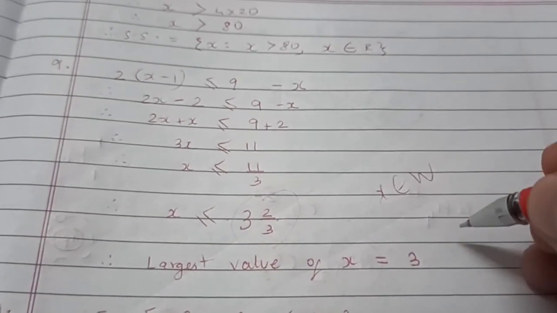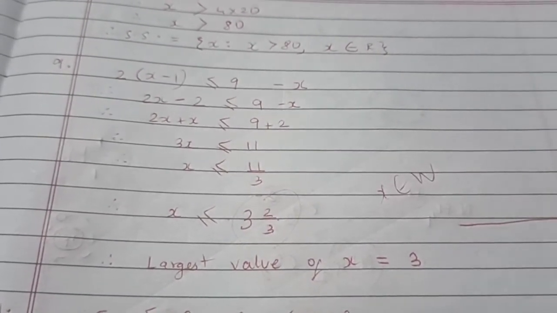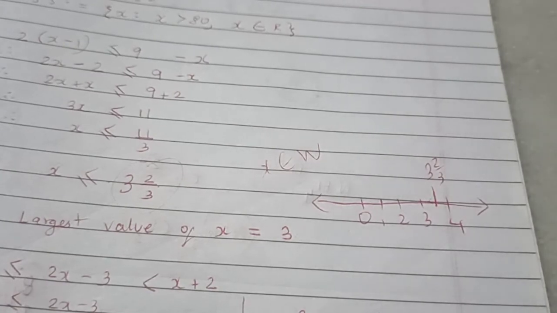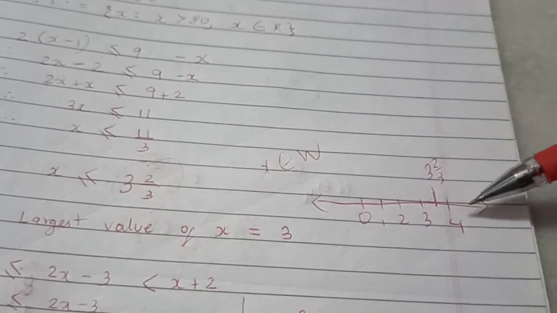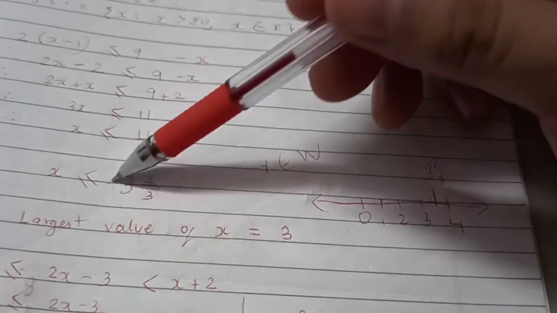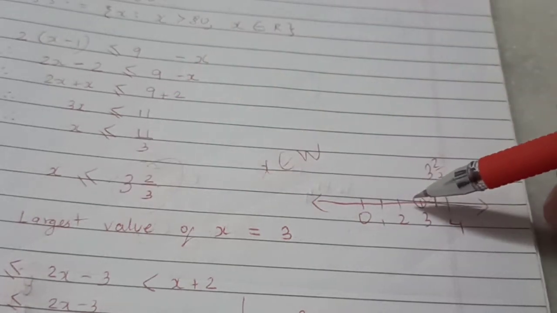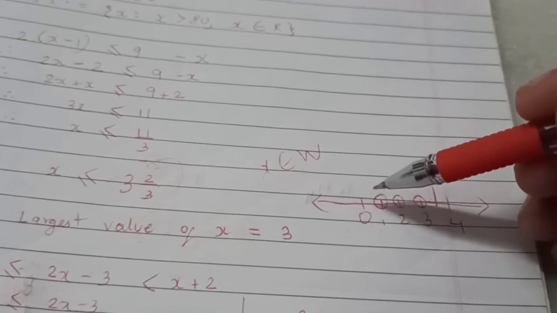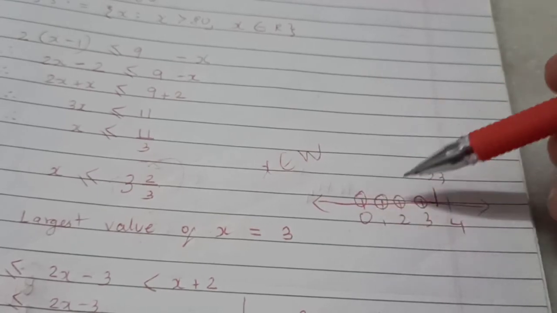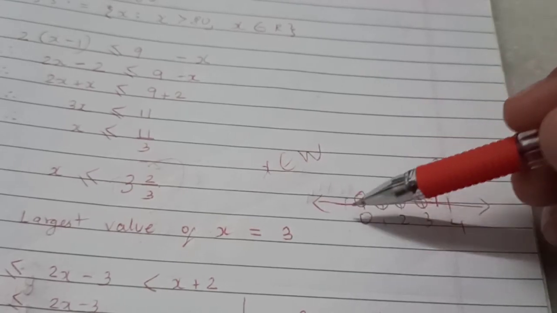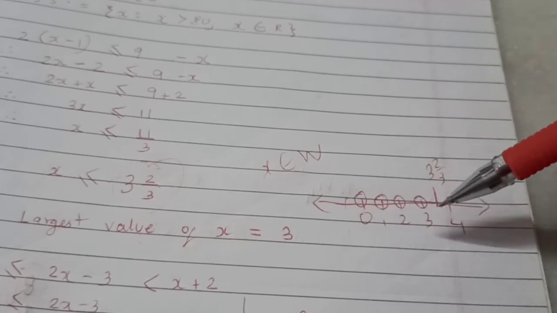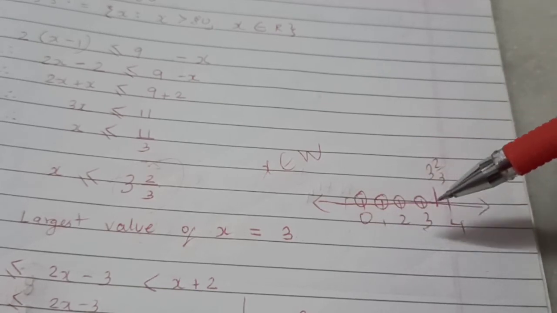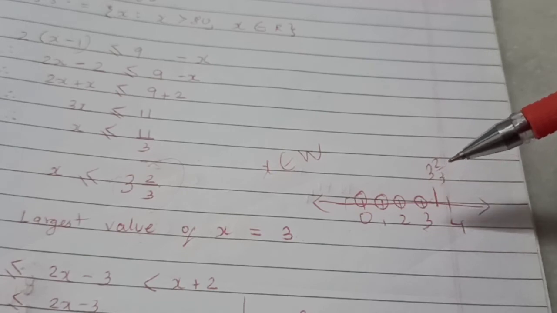If you draw a number line, I can even prove it. So you can see that 3, 2 upon 3 is somewhere between 3 and 4. And it's less than value. So less than will be 3, 2, 1 and 0 also, because it's whole number. That's it. No negative values will be a part of the solution set. And out of these, which is the largest number? 3. So whenever you solve such sums, if you want to draw a number line, you may.